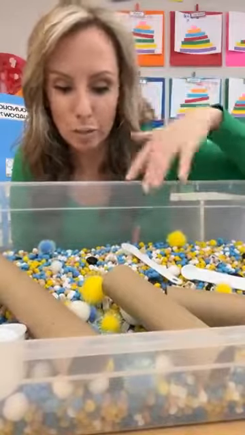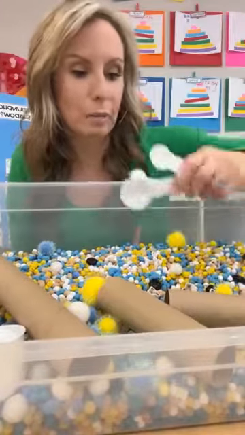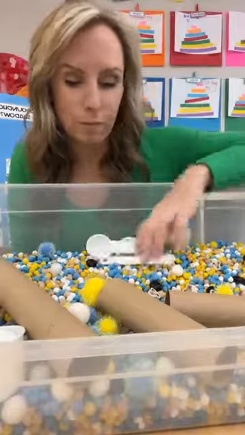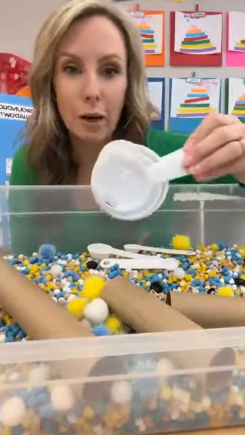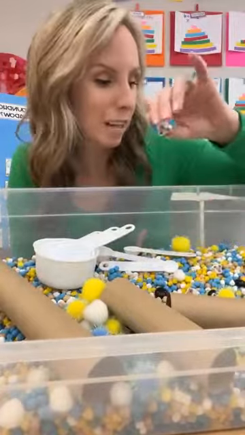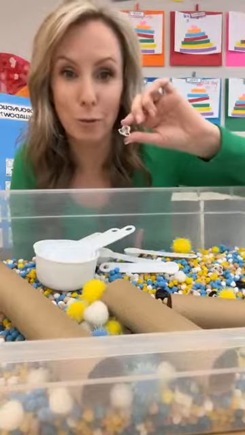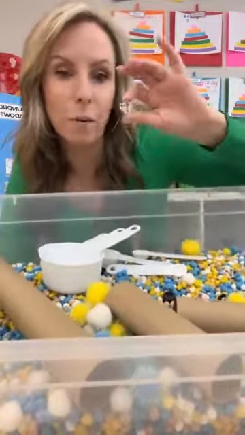I added some black gems because those are kind of like shadows. And then I have some small, medium, and large measuring spoons. And then I have some groundhog mini erasers in here. I don't have a ton of them, maybe 15 or 20, because I want to use these all over the classroom, so they can't all go in the sensory table.